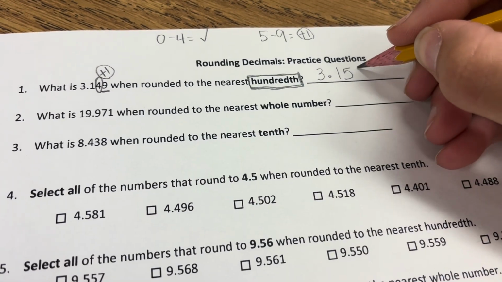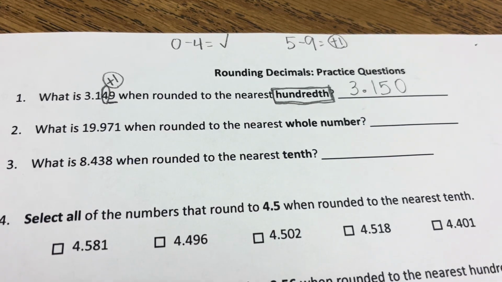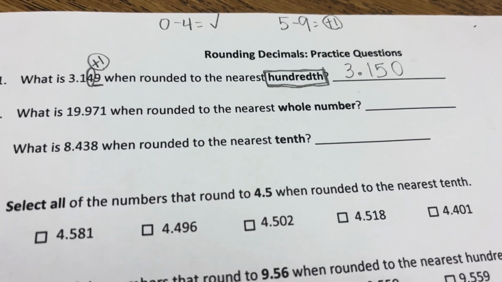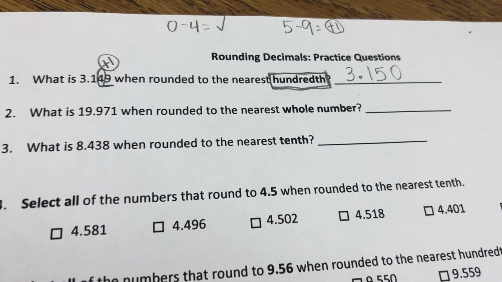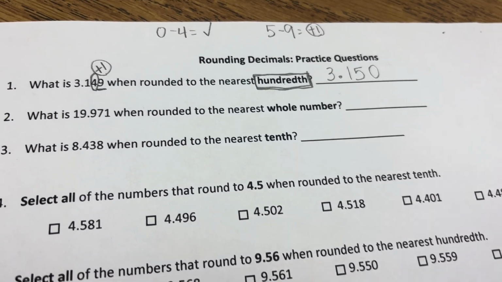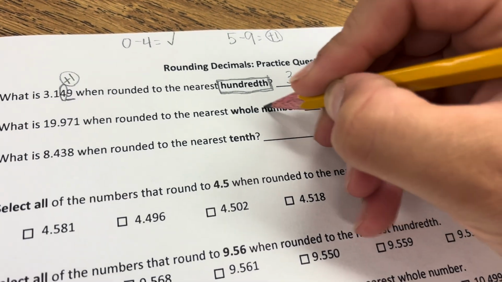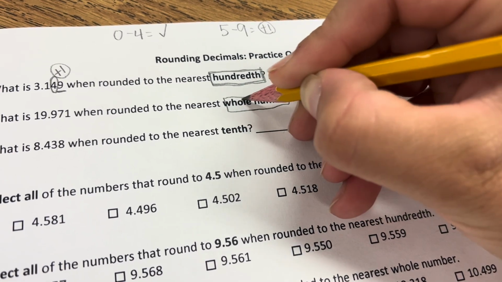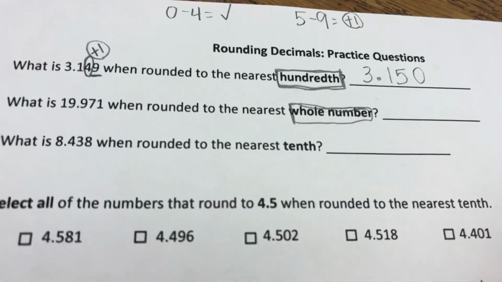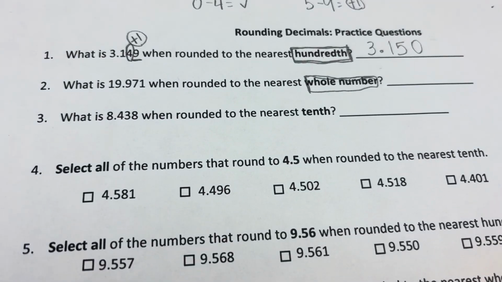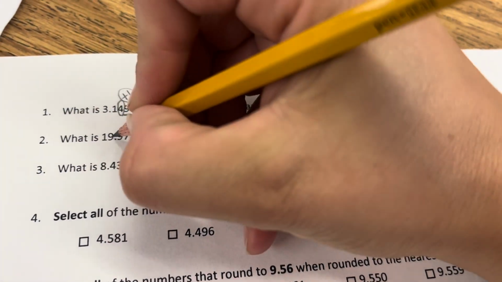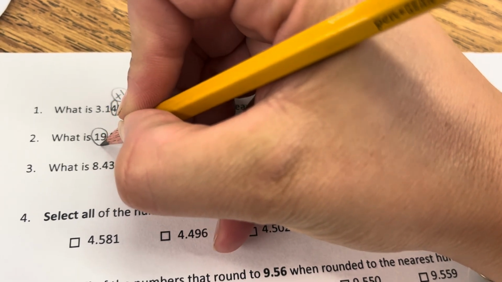If you were somebody that was adding that 0, that's fine. If it's behind the circle, it turns to a 0. Otherwise, leave it. You don't need it. There's nothing there. Number 2 is asking you to take that number and round to the nearest whole number. Because it's on paper, I'm asking you to box it in. If it would be on the computer, I'd be asking you to highlight it so that I know your brain sees it. The whole number is everything in front of the decimal point.